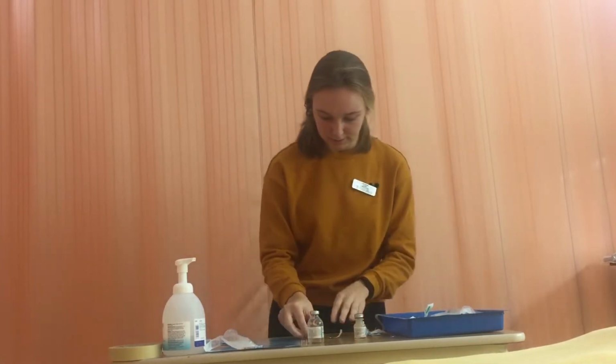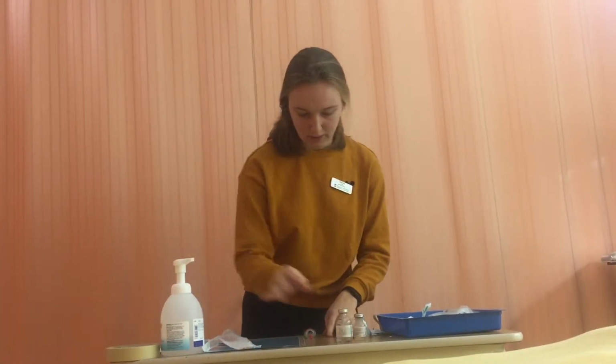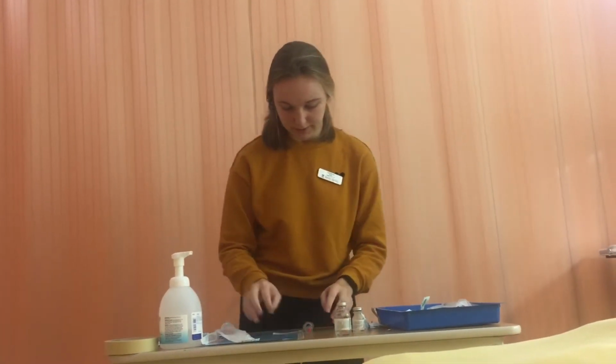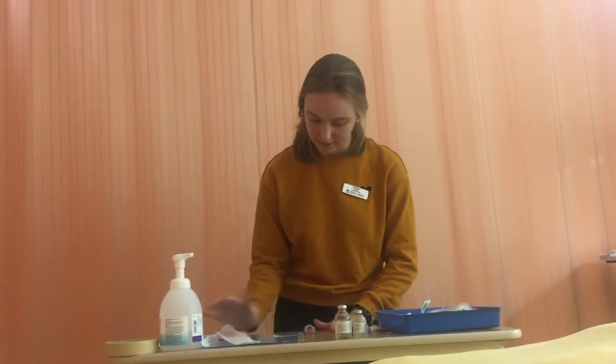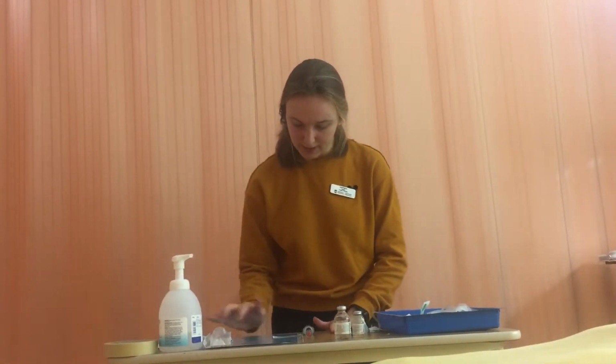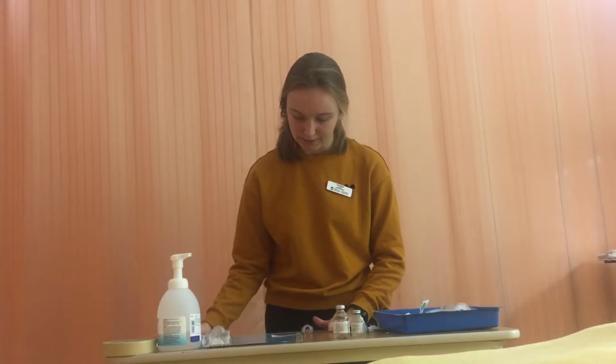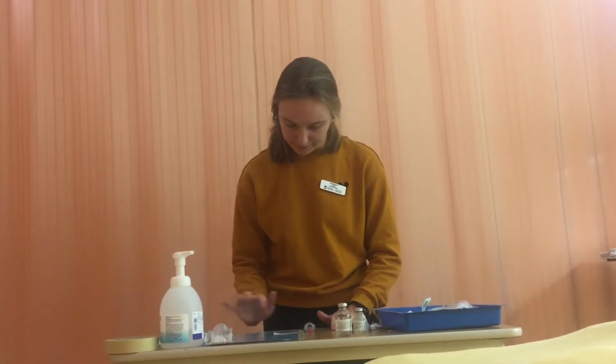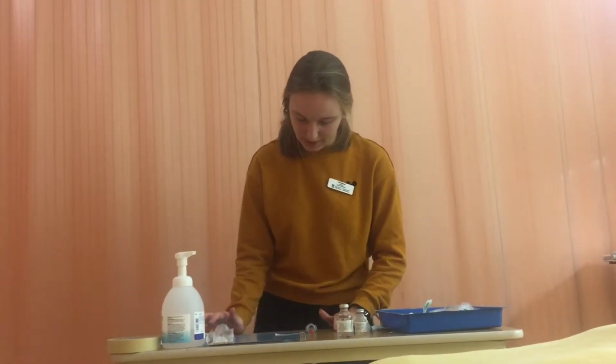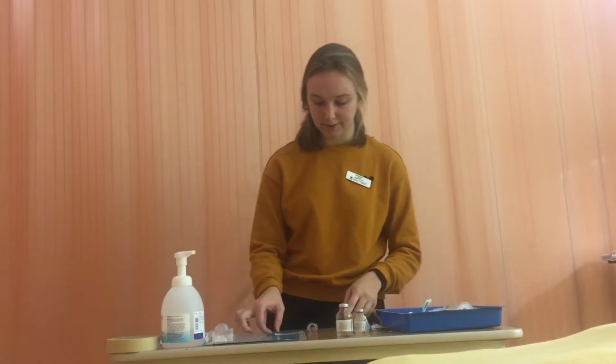And now I'm going to have my label here, which I already wrote up. The patient's name is Emma Wrightson. Penicillin G is the medication. The dose is 3 million units. The right volume is 6 milliliters, and we're going to be diluting it in 100 milliliters of normal saline.